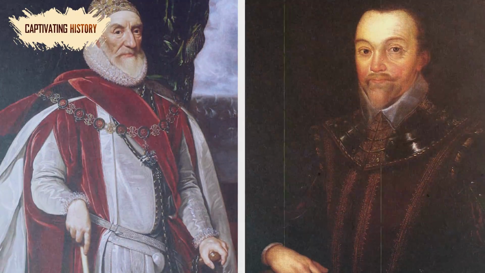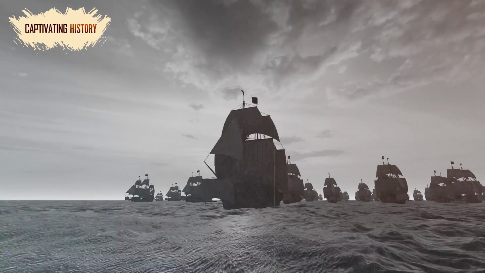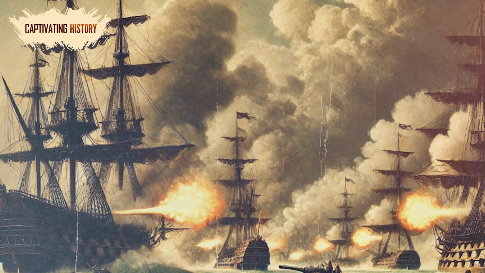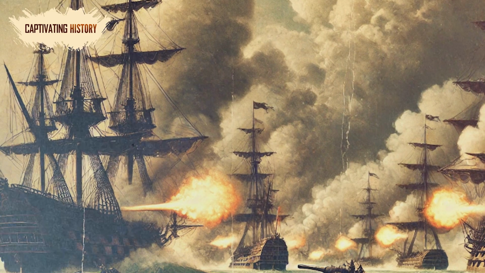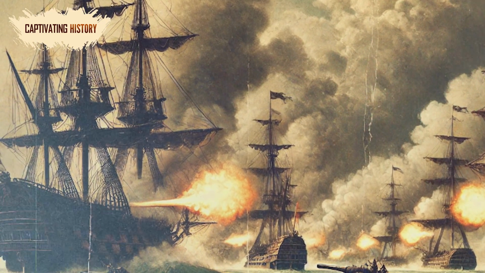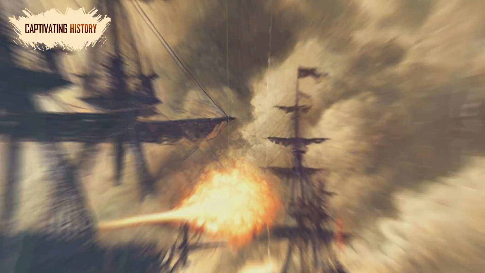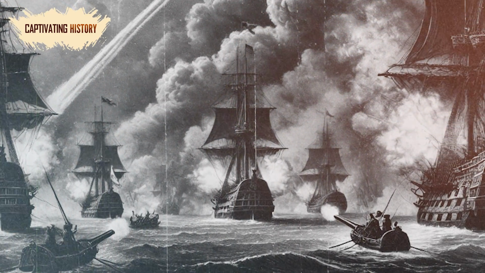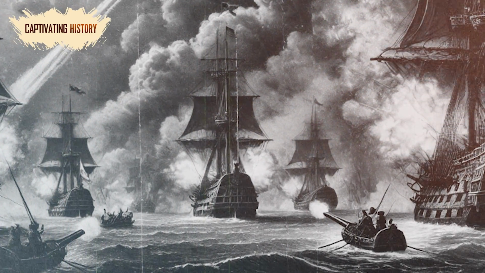Under the command of Charles Howard and Sir Francis Drake, the English used innovative tactics to harass the Spanish. Their ships, faster and equipped with longer-range cannons, could strike from a distance and retreat before the Spanish could respond effectively. The Armada's mission grew increasingly difficult as it struggled to maintain cohesion under relentless English attacks.